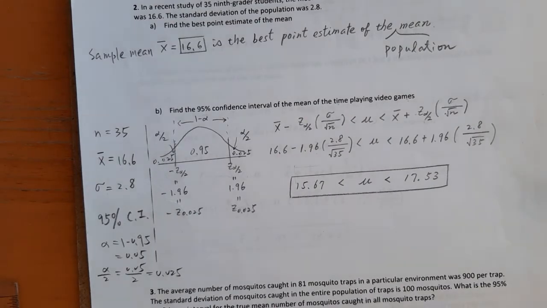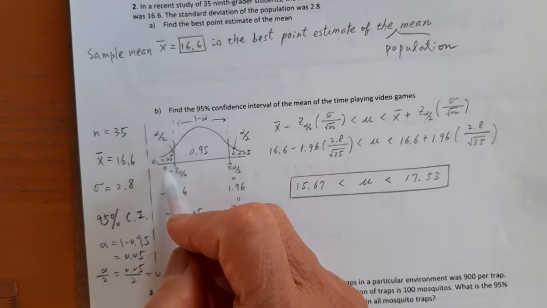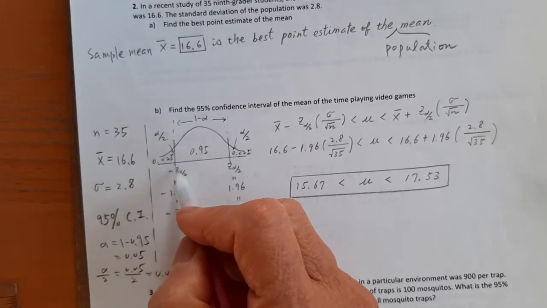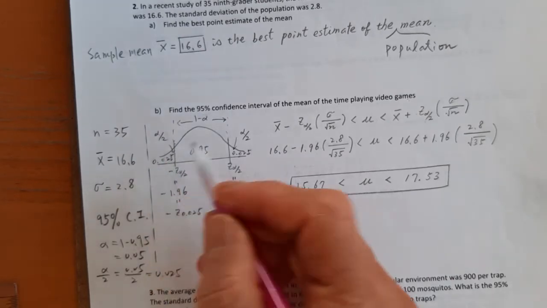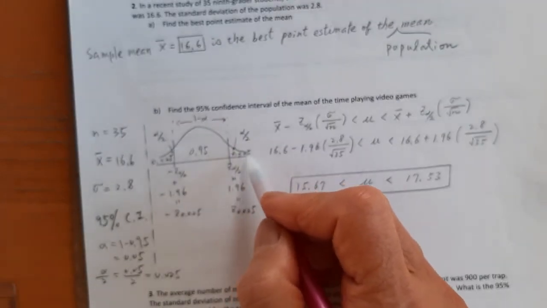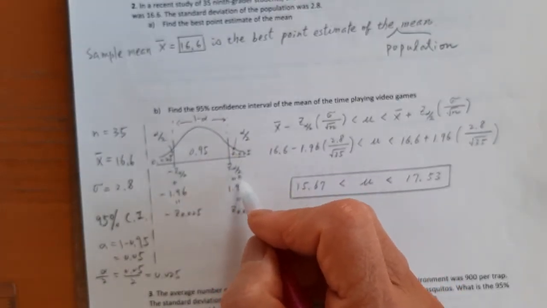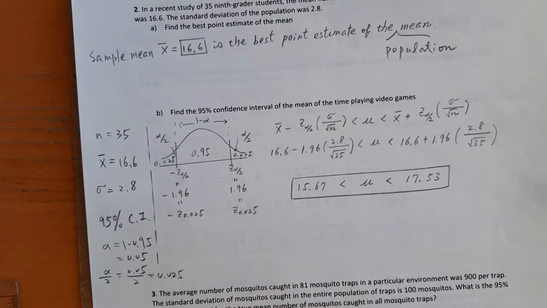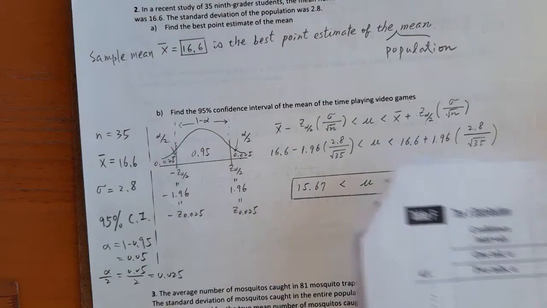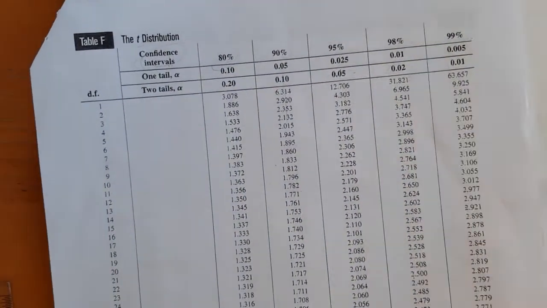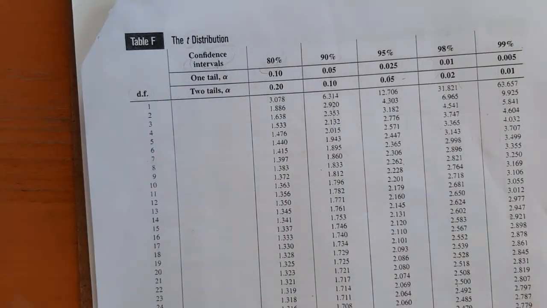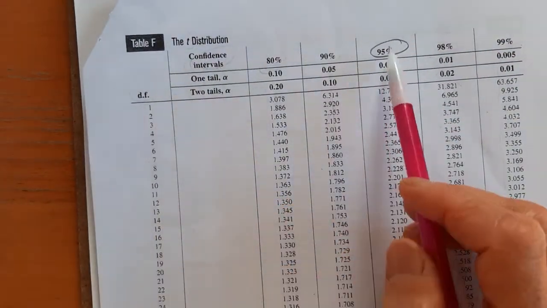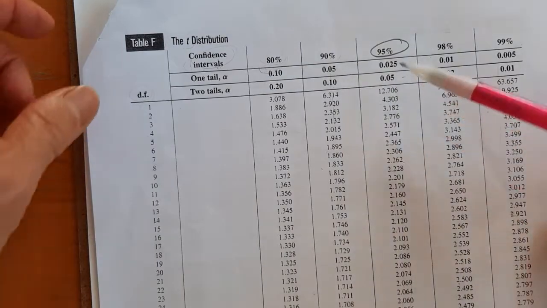This is negative z alpha over 2, and this area is also z alpha over 2. So figure out the two numbers. Now, how to figure out the two z-scores? You look at the table, 95% confidence. Confidence interval 95%, use this z-score.